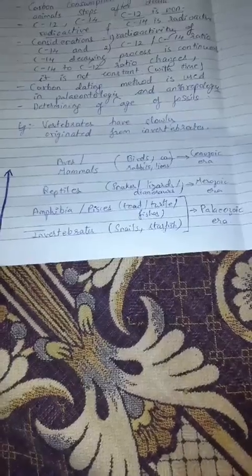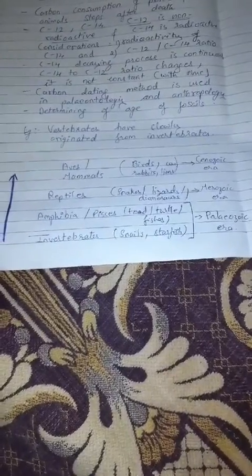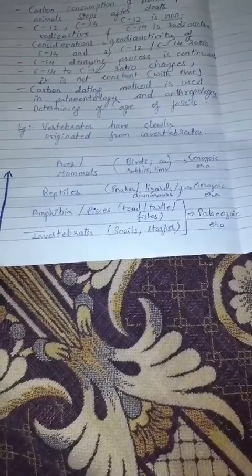As years passed, slowly evolution took place in these invertebrates, and a few pisces and amphibians developed. Pisces means fishes, and amphibians means turtle, toad, crocodile, which can live in water and on land. Amphibians can live in water and on land. So from invertebrates, pisces and amphibians evolved after a few years, and then slowly from these amphibians and pisces, reptiles developed.